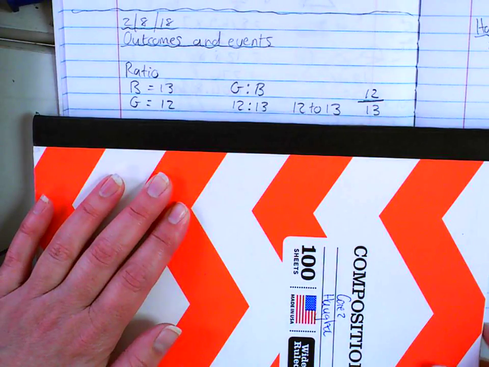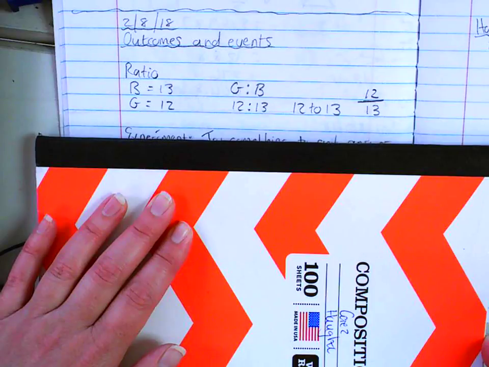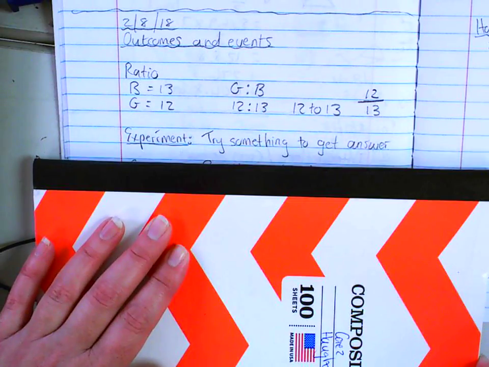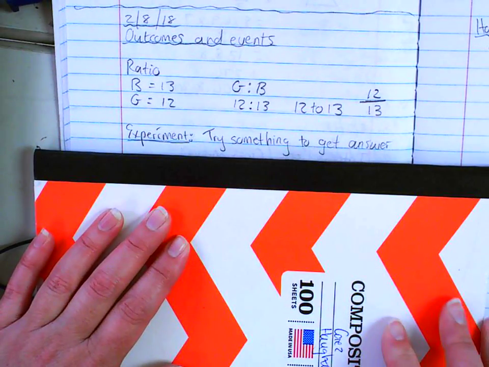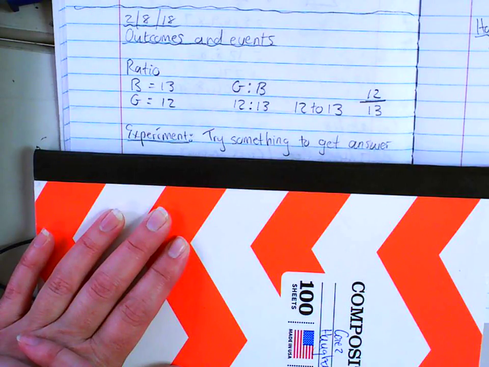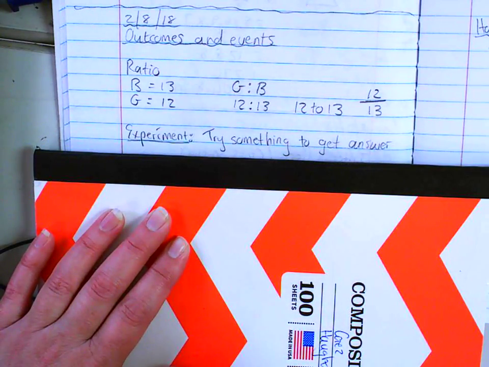Okay, so let's first discuss a few words that are important to today's lesson. The word experiment. Experiment, to try something to get an answer. When I actually go out and do something to get an answer, that is called an experiment. For example, if I have a dime in my hand and I'm thinking, wow, I really want this to be heads, you won't know if it's going to be heads unless you throw it. Throwing the dime and it landing on either heads or tails is called an experiment. Just thinking about it is not an experiment. You're just thinking about it.